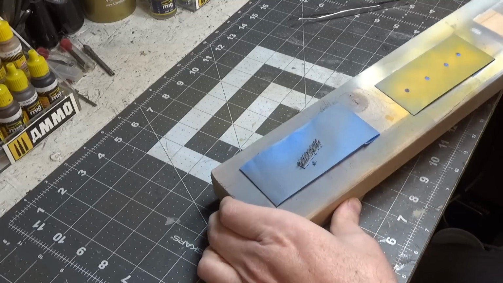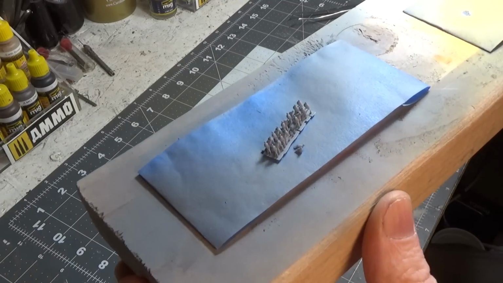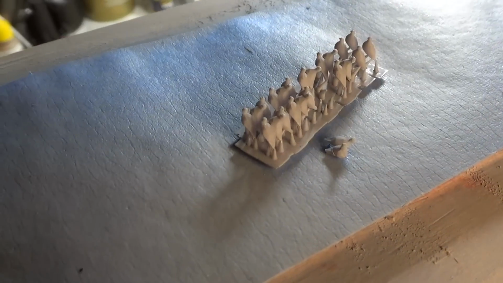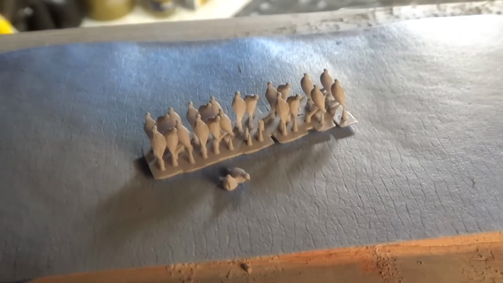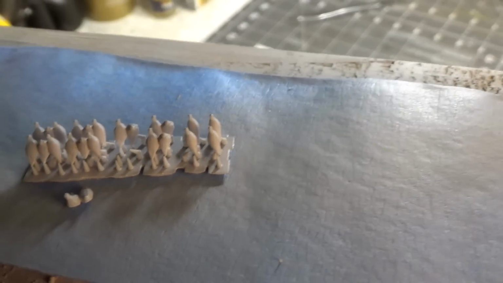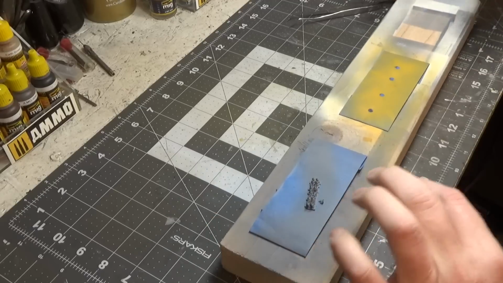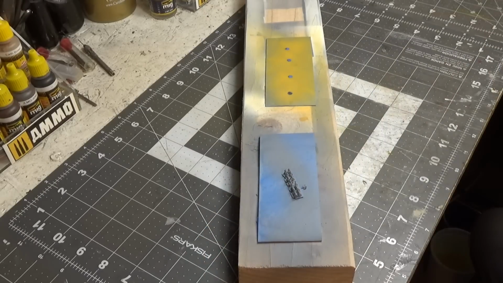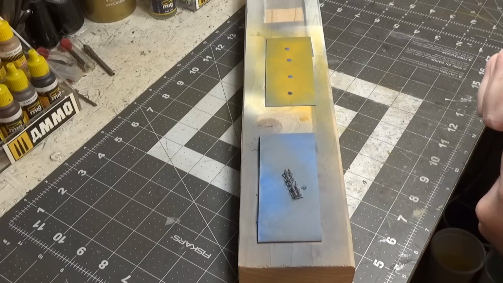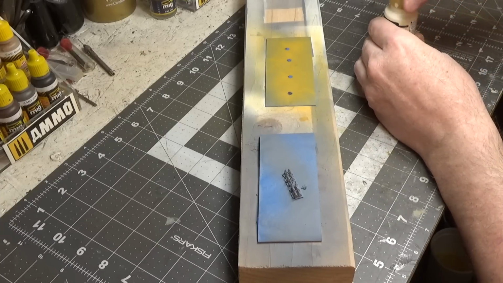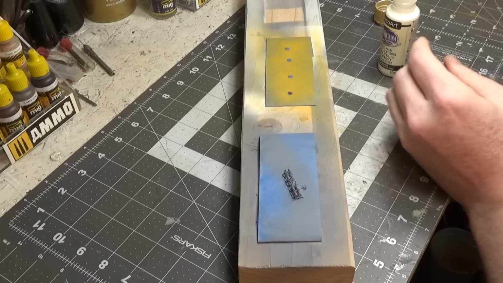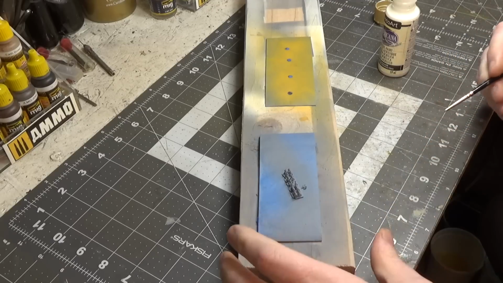Now for even more detail, I 3D printed some pigeons. I just sprayed a gray primer on them. Now, I'm going to put a little bit of off-white on the body, trying to leave the head gray.